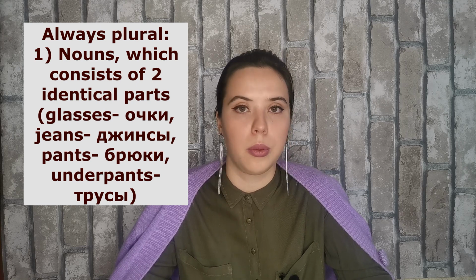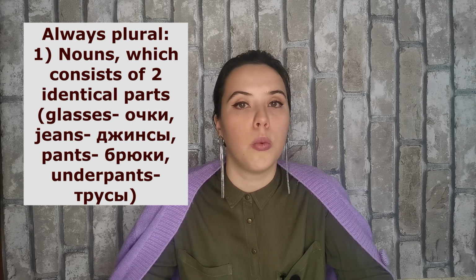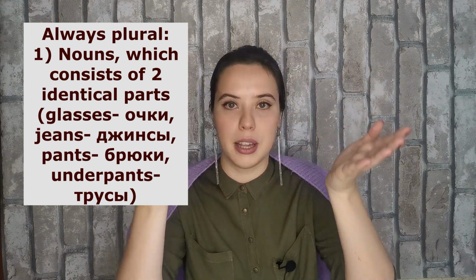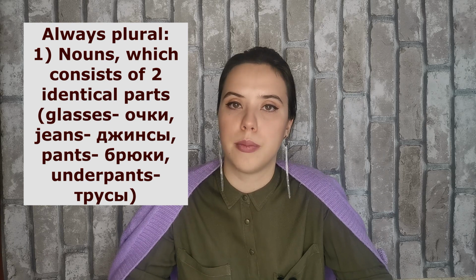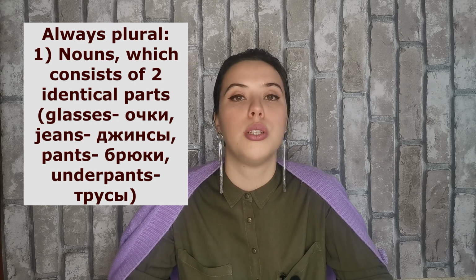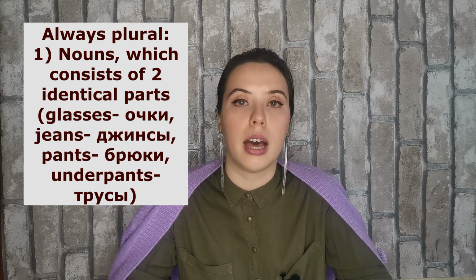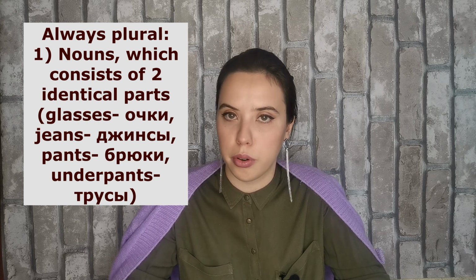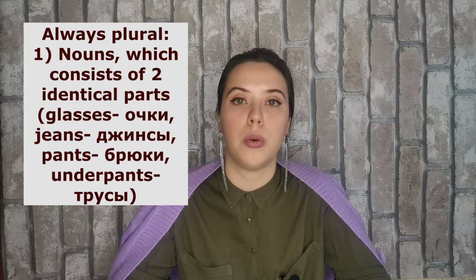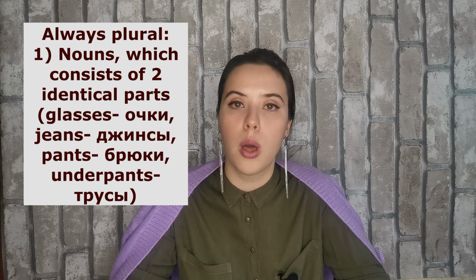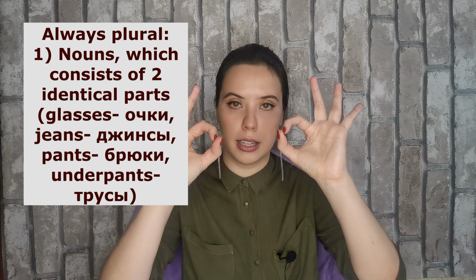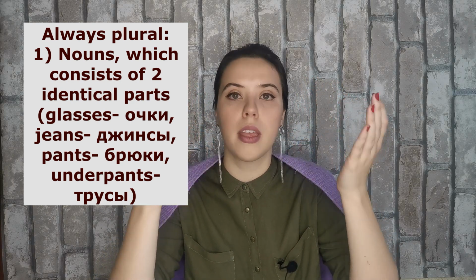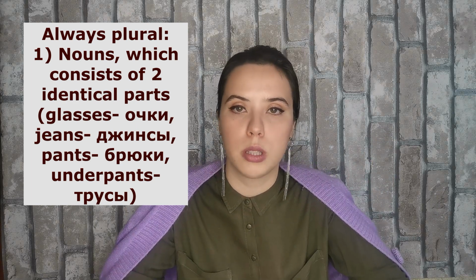What am I talking about? It will be the word glasses, eyeglasses in English, in Russian очки. So you know that this word is in English always plural, and the same situation will be in Russian. Why is it so? Because you understand glasses contain two similar parts, right? And that's why it's always plural.